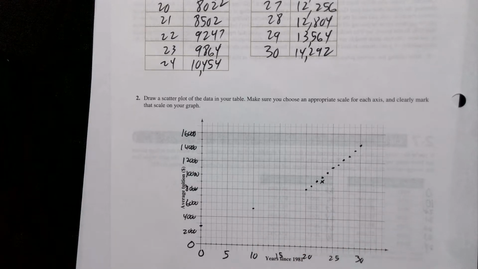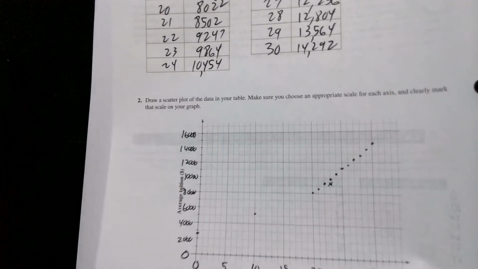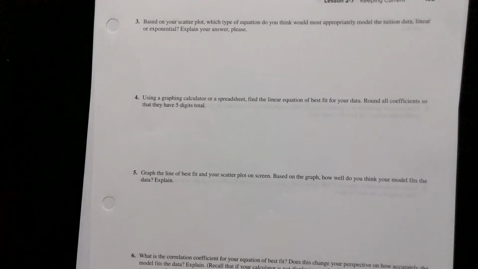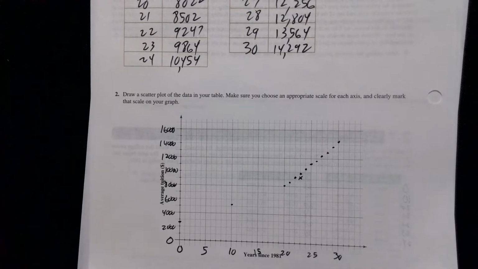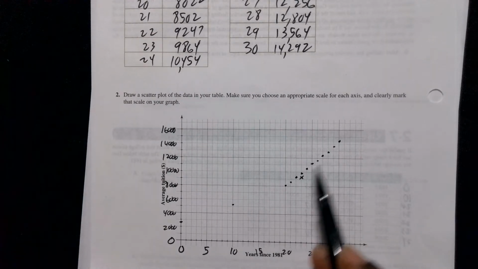Okay, this is our scatter plot. Now, we move on to the next page. Now, problem number 3. It says, based on your scatter plot, which type of equation do you think will most appropriately model the tuition data, linear or exponential? Now, we're not saying that it has to be perfect, but what we see here is this almost is a straight line. It's very close to being a straight line, so it'll be linear.